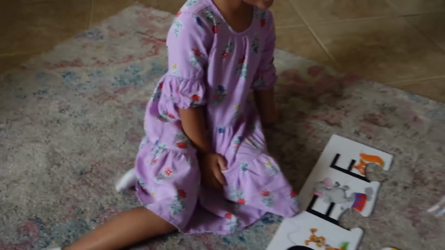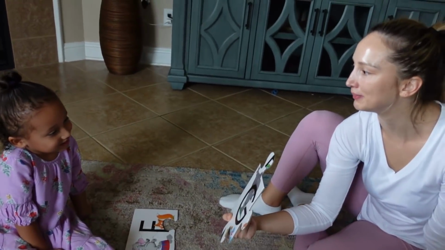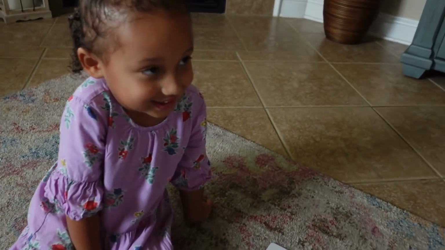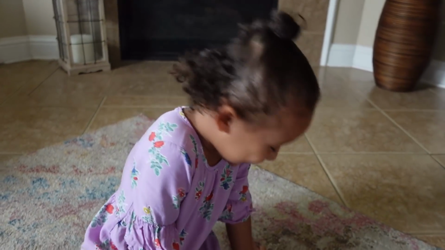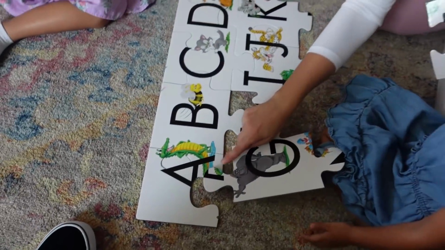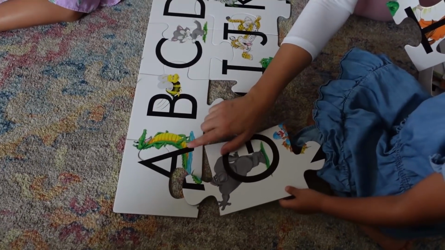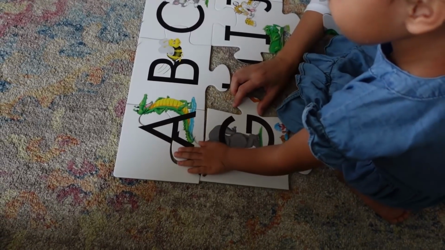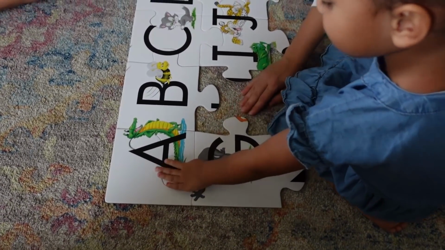G. What sound does G make? G. I think it goes right here. Look, do you see the tail right here? It matches the alligator's tail. That fits perfectly.